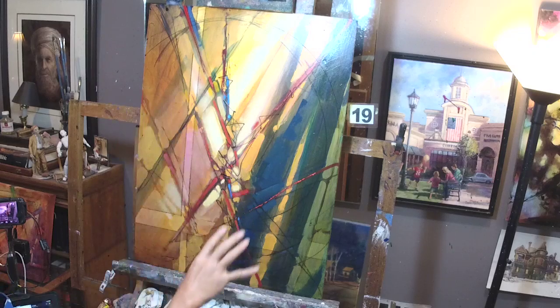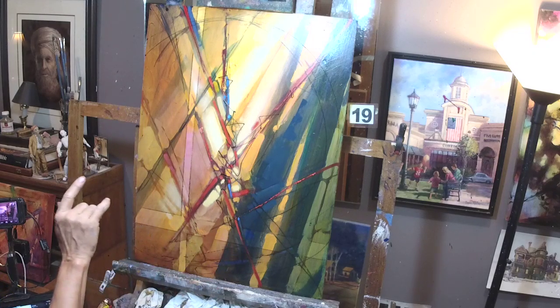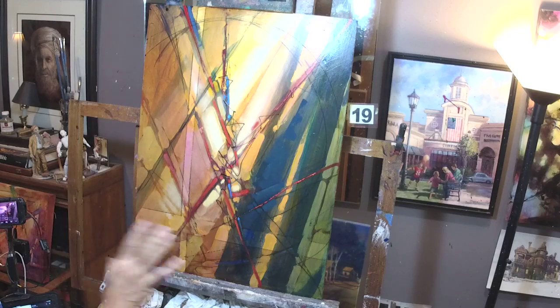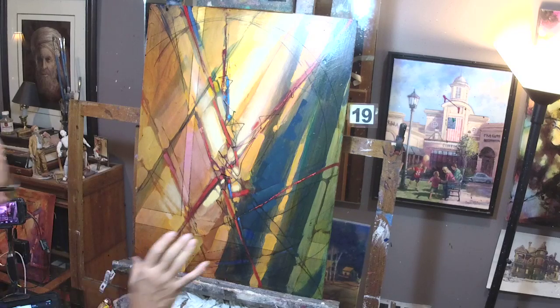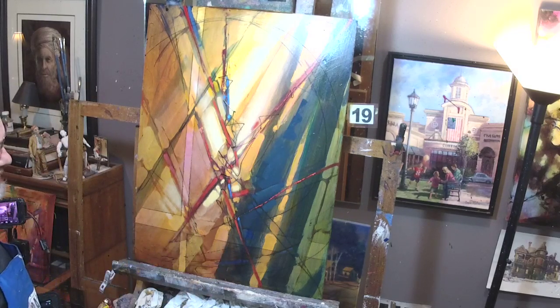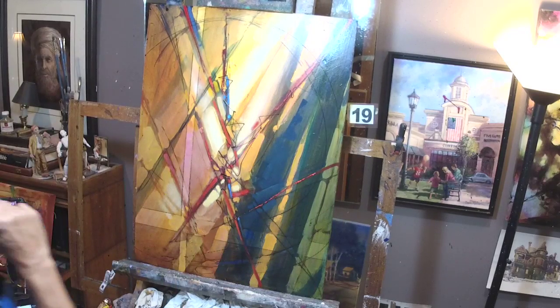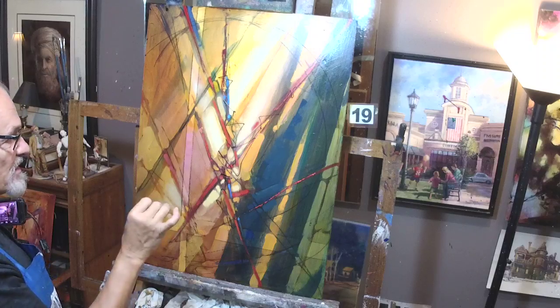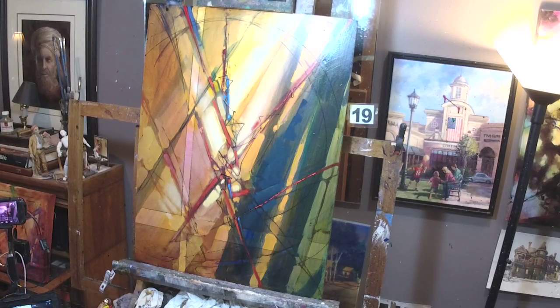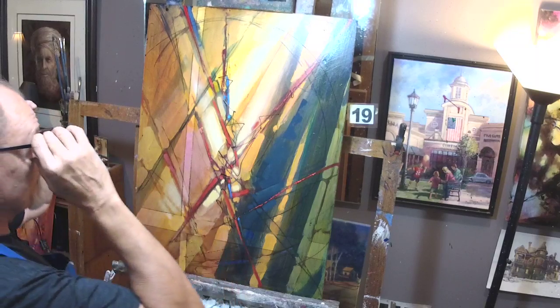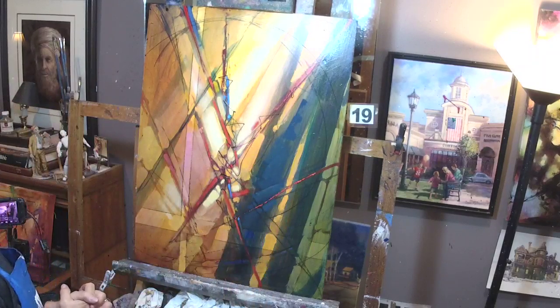I've already done some work on this. And I like this painting quite well. I shouldn't say that because I'm trying to sell them. First of all, I love them all. I like them all. I believe this is my strongest set of abstracts that I've ever done, which is encouraging because that suggests to me that I am indeed growing as an artist.